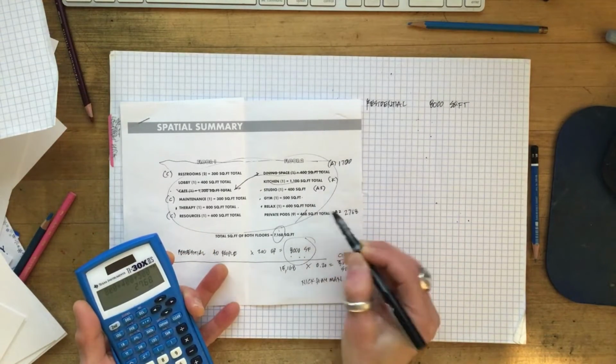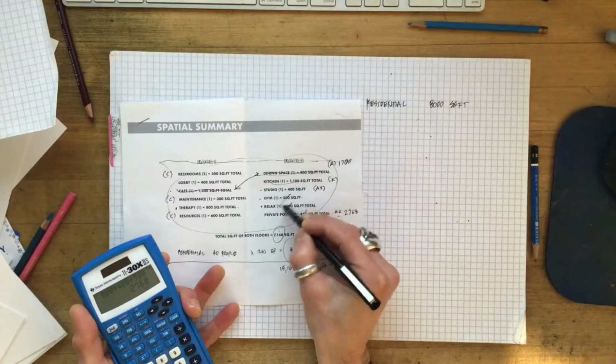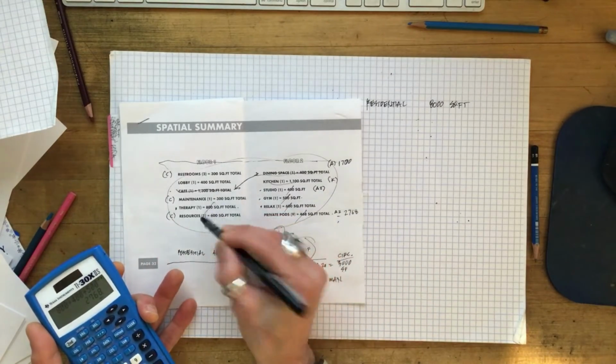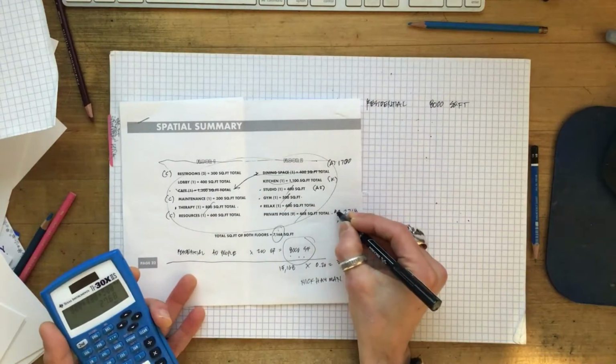So we've accounted for that, that, that, and that under A2.